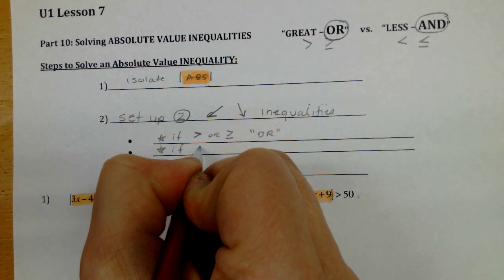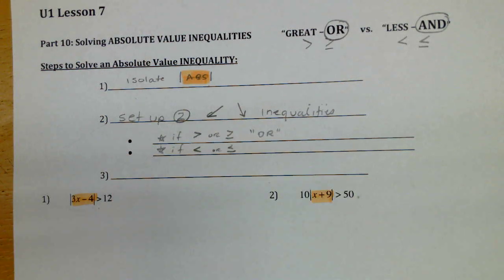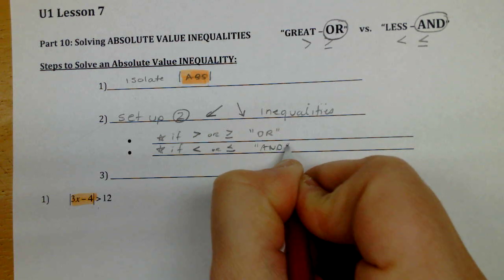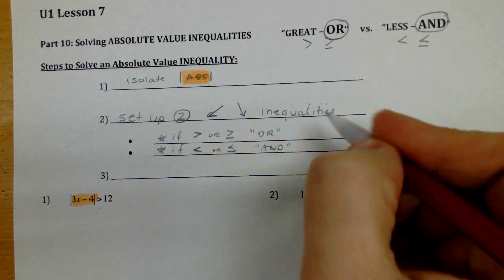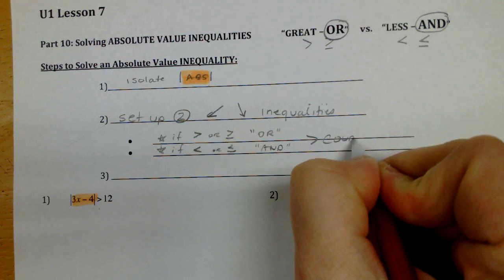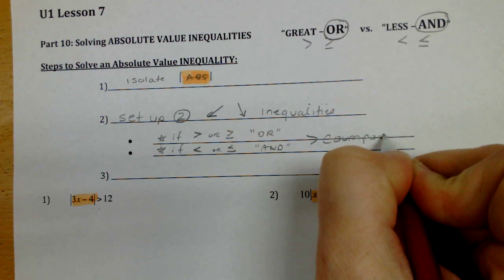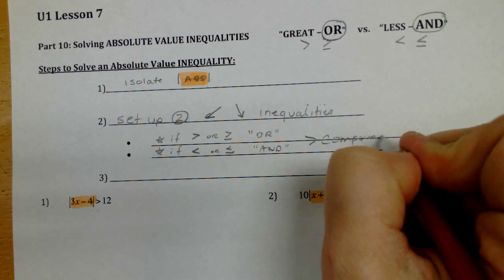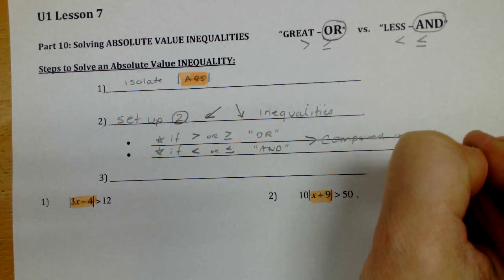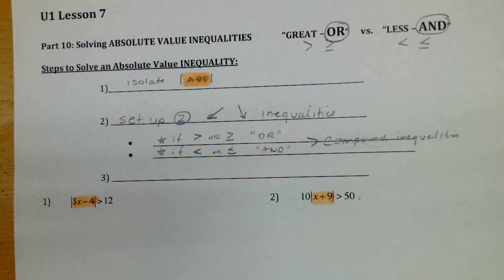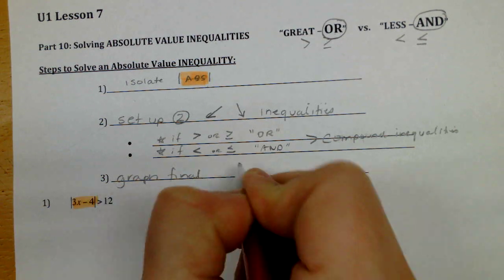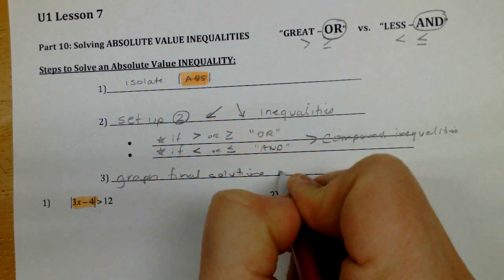If I have less than or less than or equal to, I'm going to use the word and between them. As a review, these are going to result in what we call compound inequalities. We're going to solve some compound inequalities out of these, and then we're going to have to graph our final solutions on a number line.